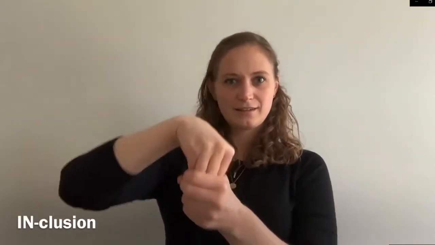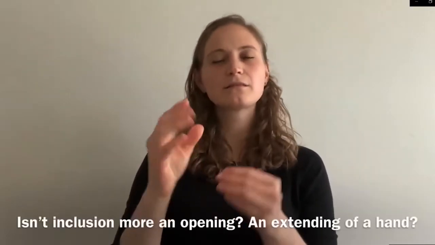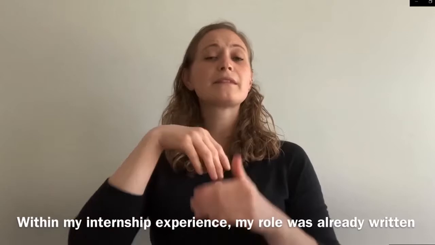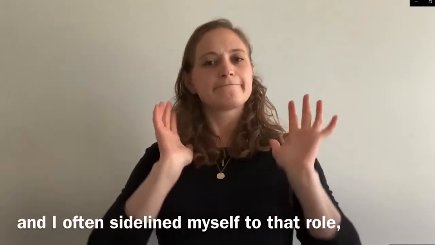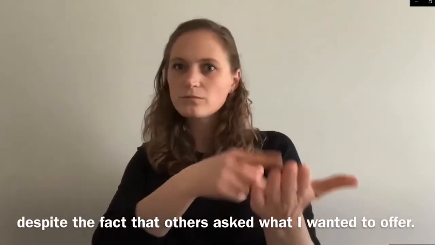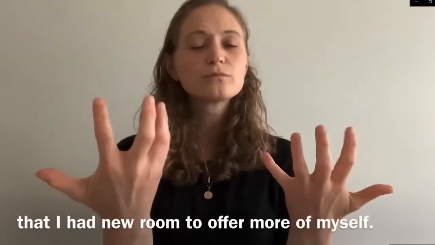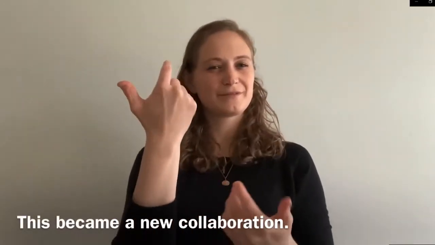But isn't this a common misconception about inclusion, that there's a boundary of including? Isn't inclusion more of an opening, an engagement, extending a hand? Within my internship experience, for example, my role was already written when I came into the work. So I often sidelined myself to that particular role. And despite the fact that people did reach out and ask what I could offer, I didn't really have that opportunity until COVID upended everything. And I found a new room, a new space to offer myself and for collaboration.